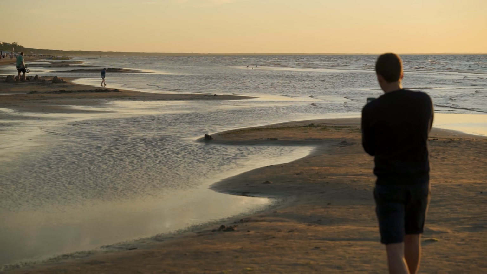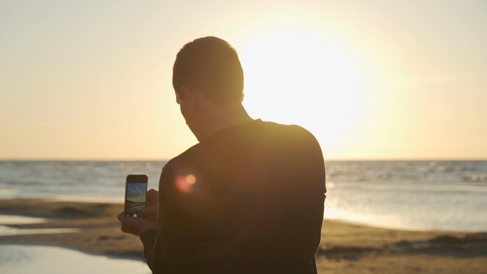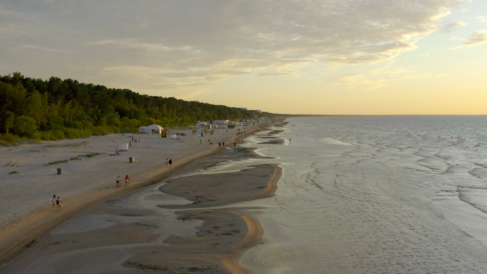So before we get into all the technical stuff, I just want you to sit back, relax, and see what iPhone photography is like when you already know all of this and when you use all that knowledge to take beautiful photos on this incredible beach.